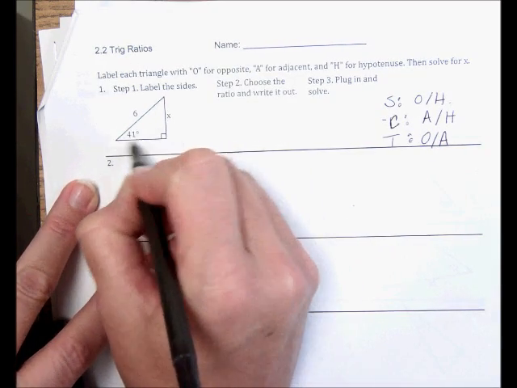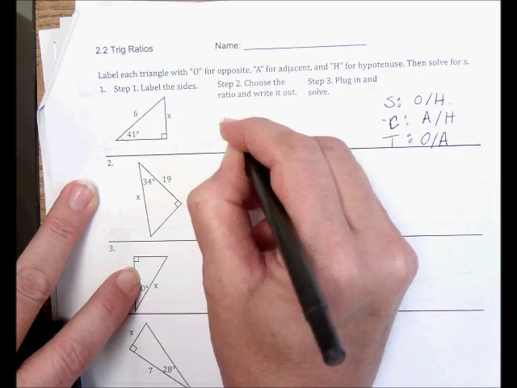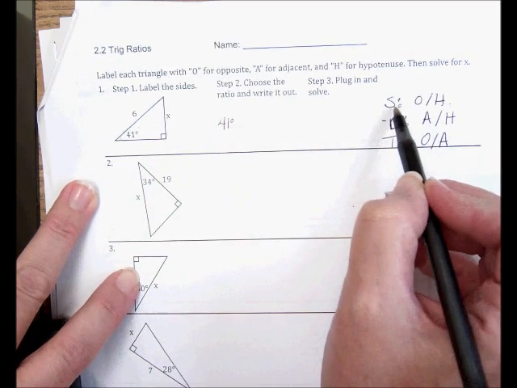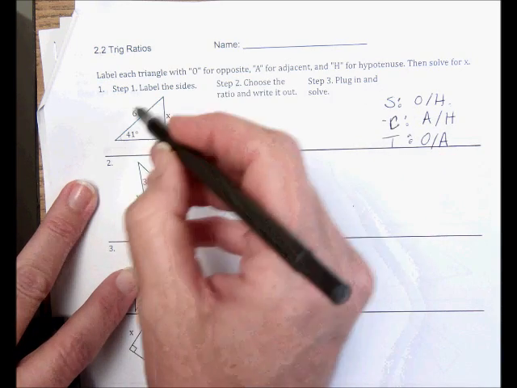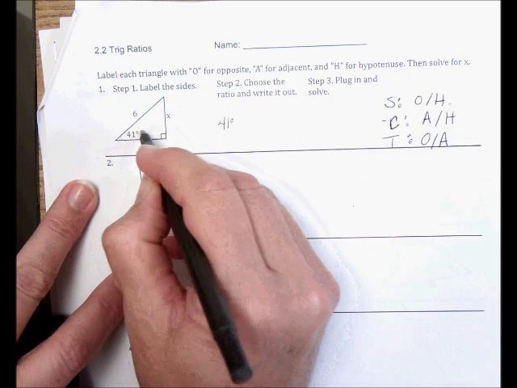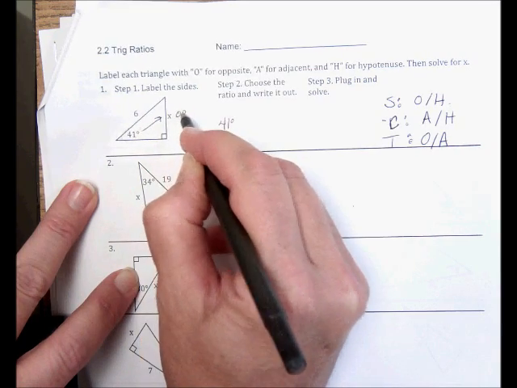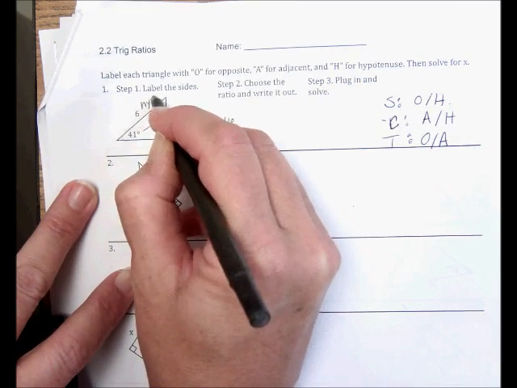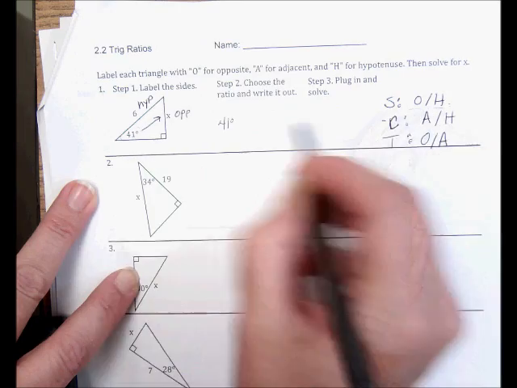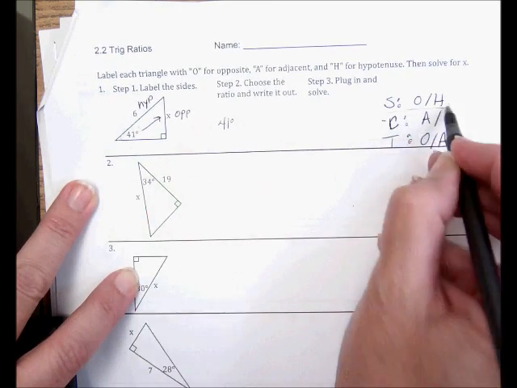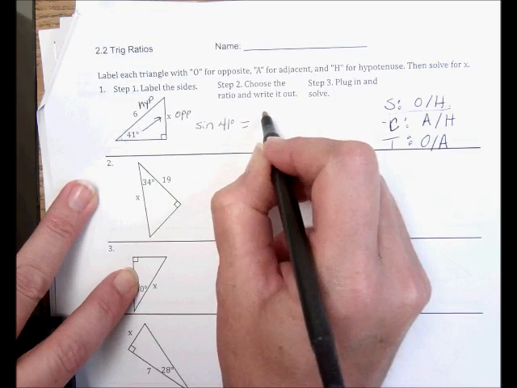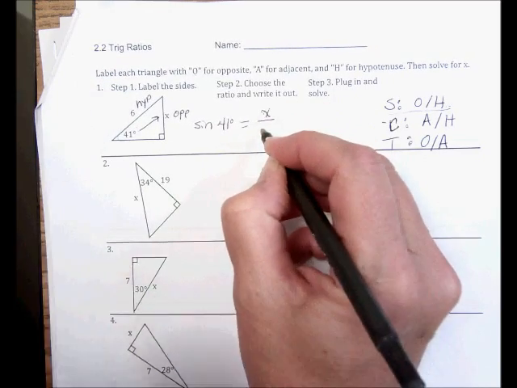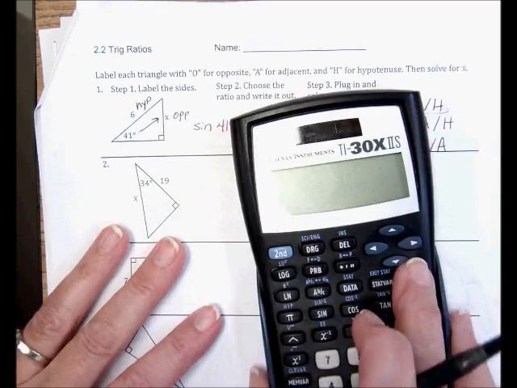In the video prior to this, we talked about how to set up these problems. I have this angle, 41 degrees, and I'm going to use some ratio, either sine, cosine, or tangent, to solve for x. To angle 41, the x is opposite and the 6 is the hypotenuse. So I look for my relationship that has opposite and hypotenuse, and that is sine.